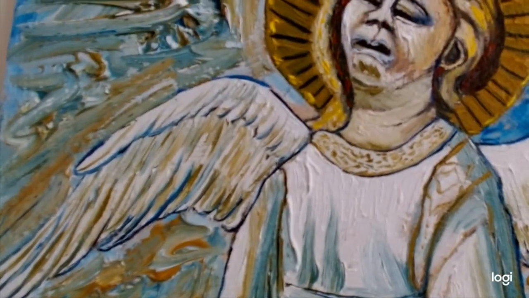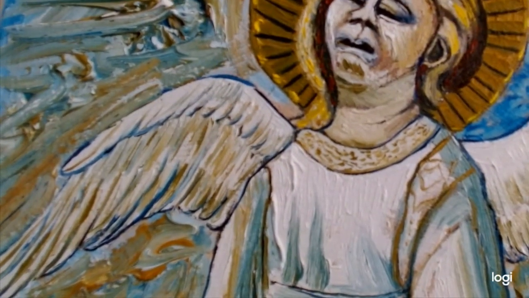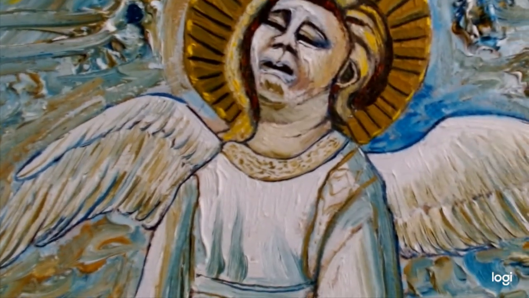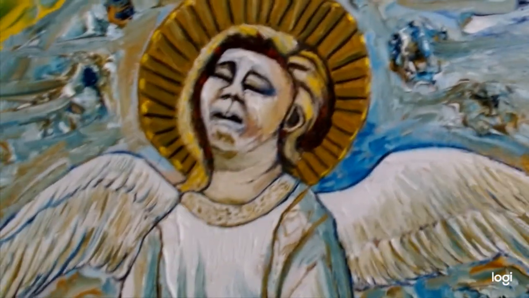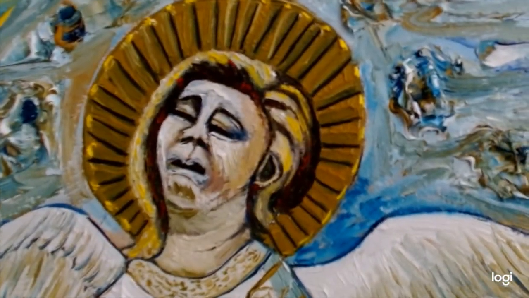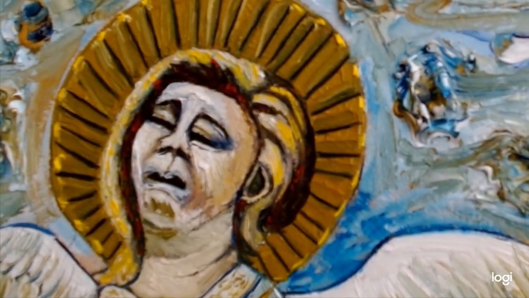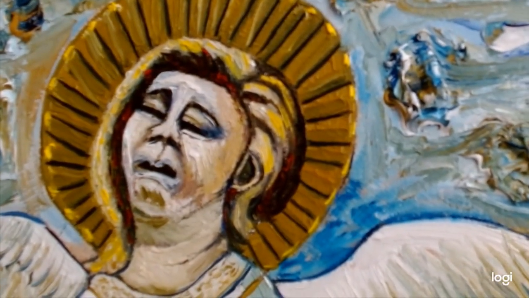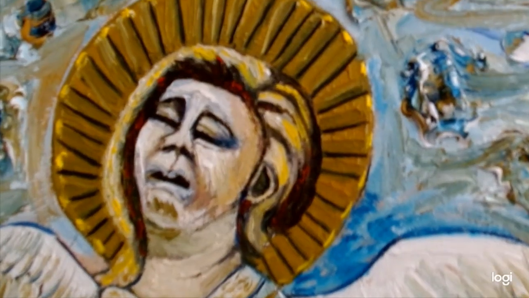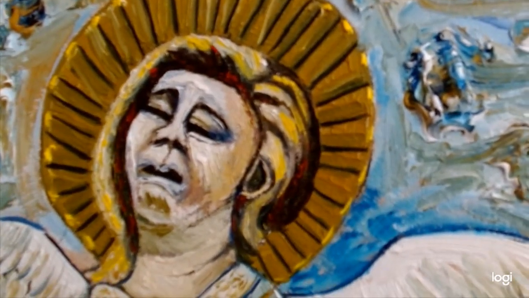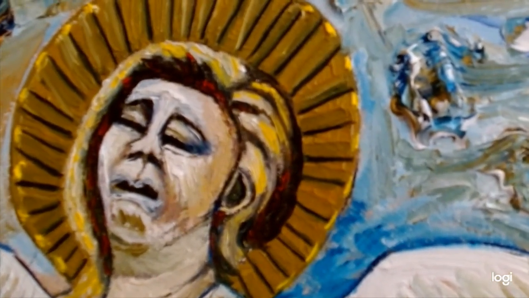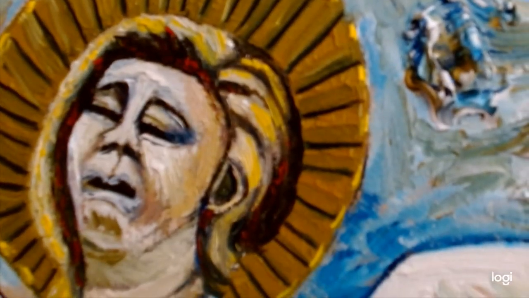Hold on a second. And then you got his wings. That was fun to do. The hair of the angel, it was phthalo blue and a little bit of red, flecks of red. I wanted something to really pop there, and I think it works.